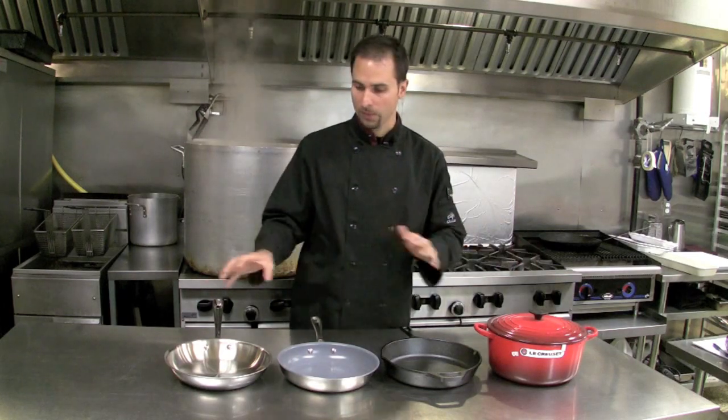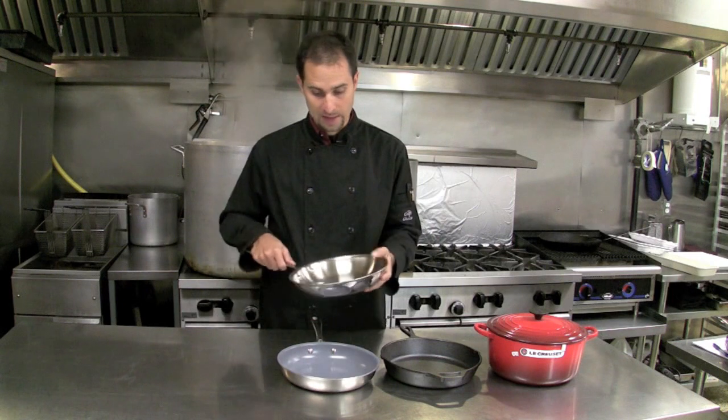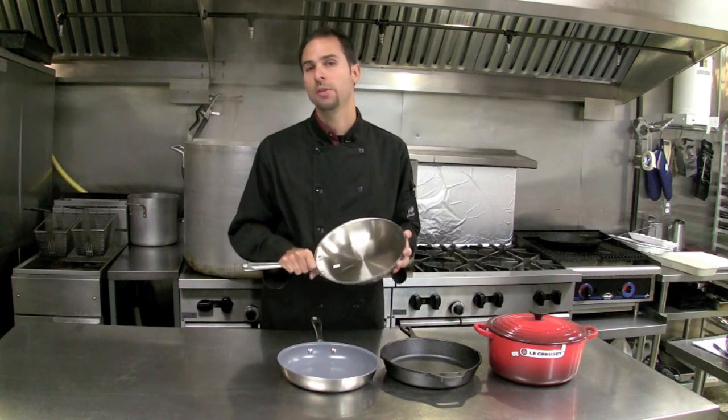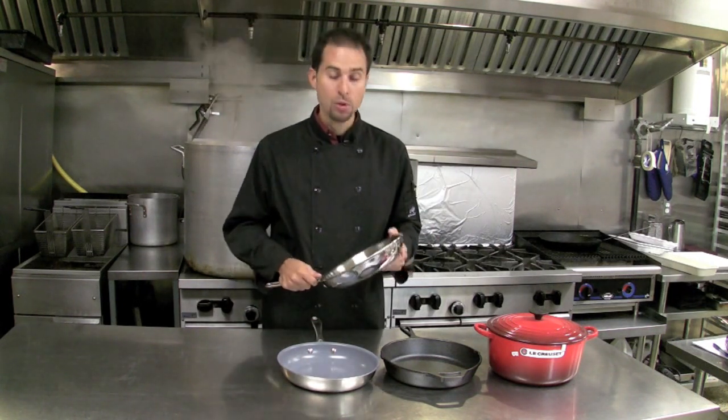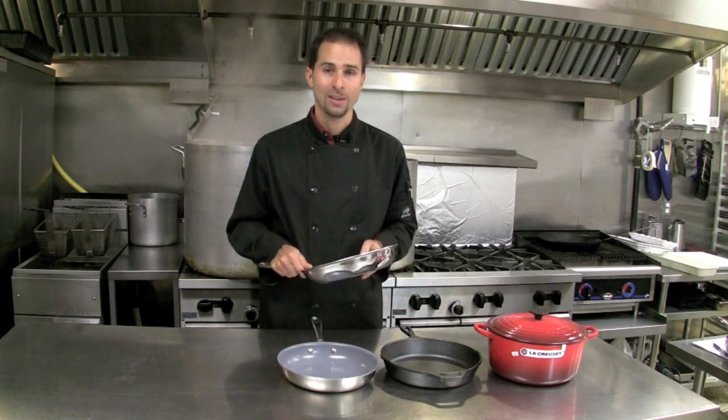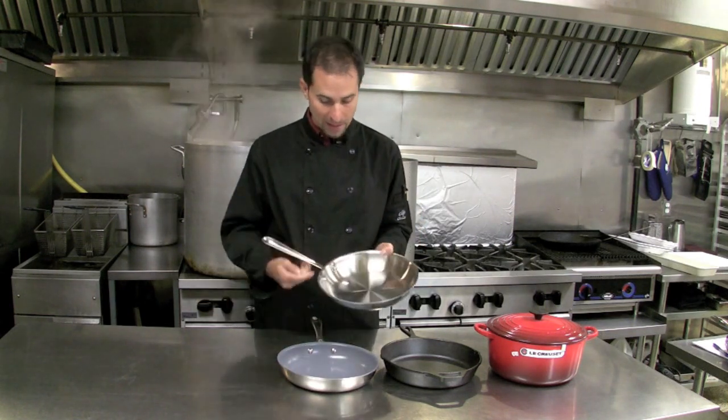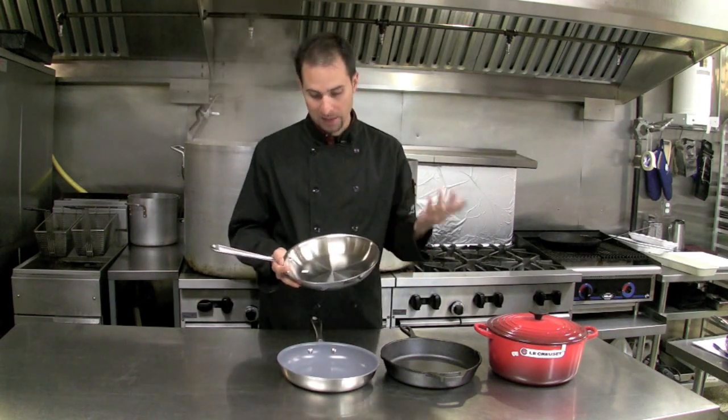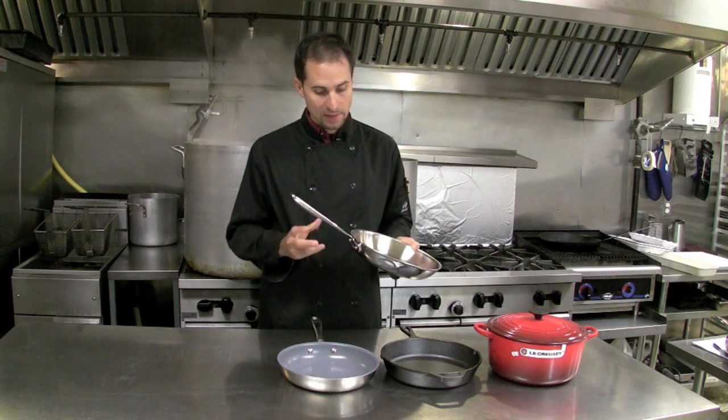So let's go through and figure out what you would use for what purpose. Starting off with the stainless steel. Now this is by far the most common type of cookware out there. There's a huge difference between good quality stainless steel and poor quality stainless steel. What I have in my hand here is All-Clad. All-Clad essentially is the industry standard for bonded stainless steel.